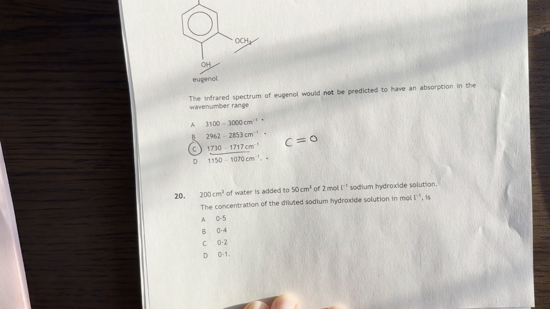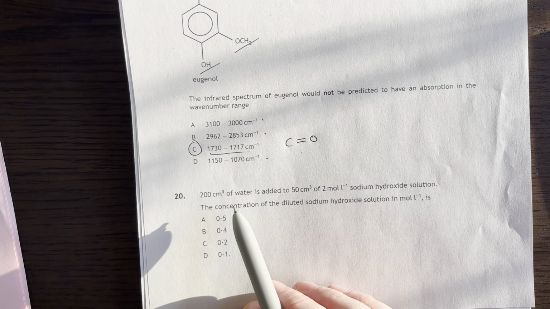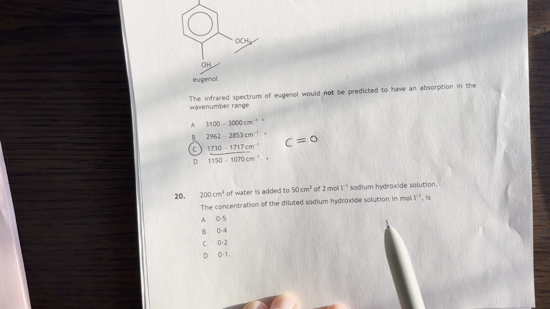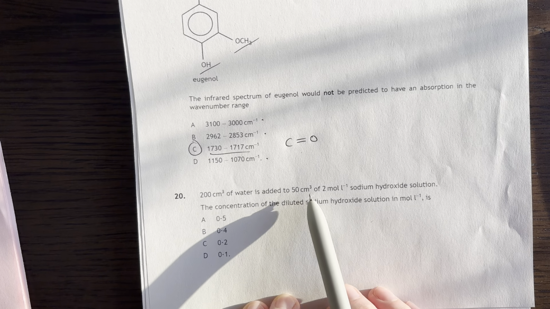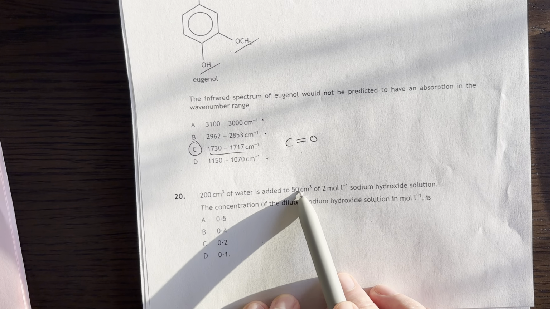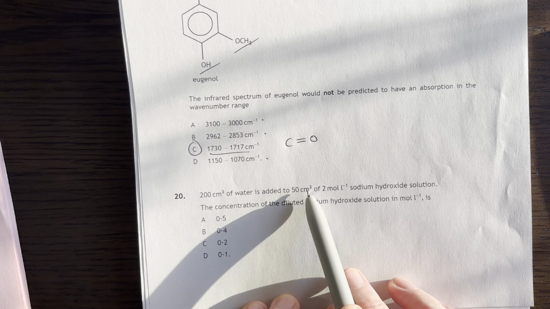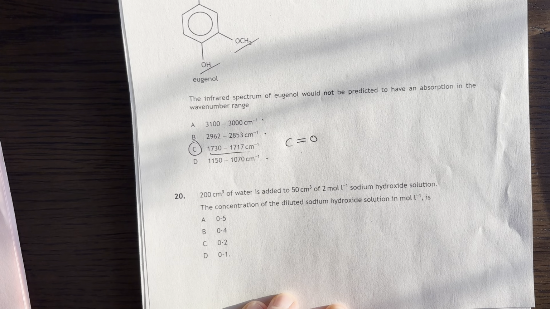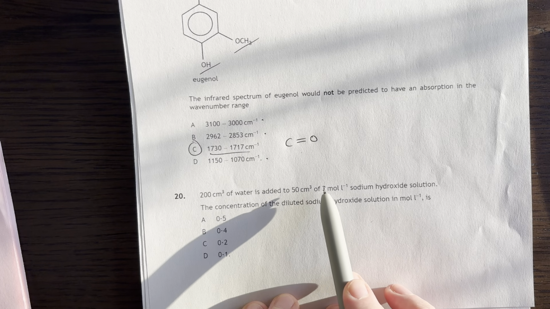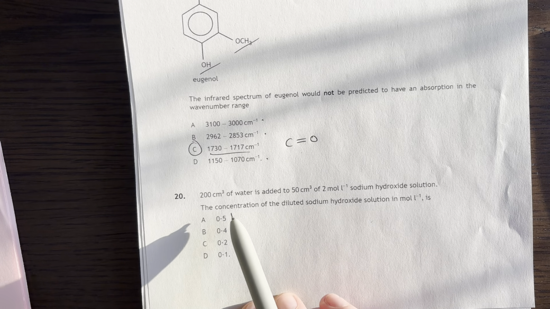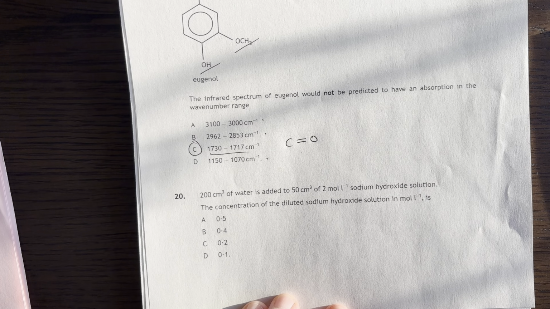Okay, lastly, this one was quite cheeky actually. So what do we have to do here? 200 centimetres cubed of water is added to a solution of sodium hydroxide. Initially, that solution is a volume of 50 at 2 moles per litre. So we have a volume and a concentration. The way that I've said that should indicate how we're going to approach this question. But anyway, the concentration of the diluted solution is what?